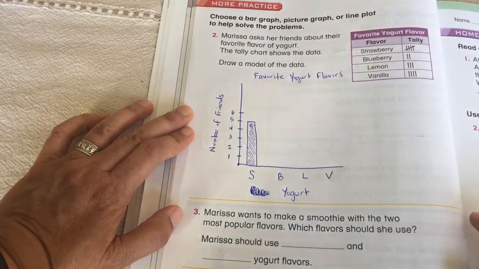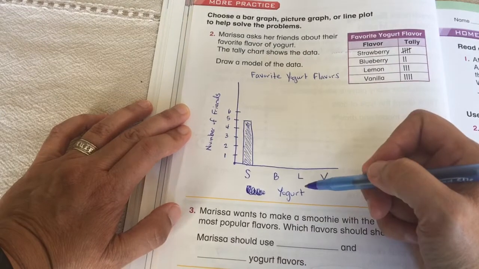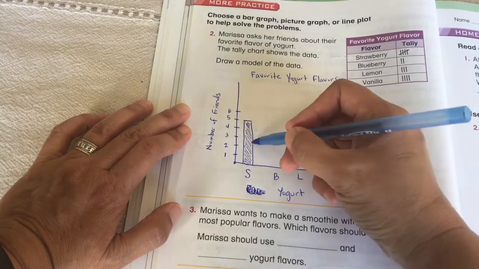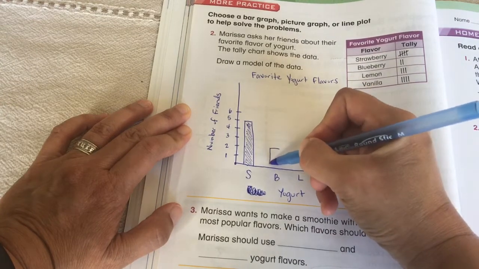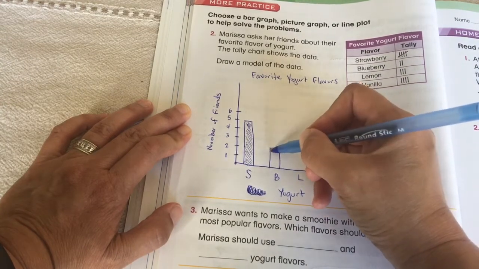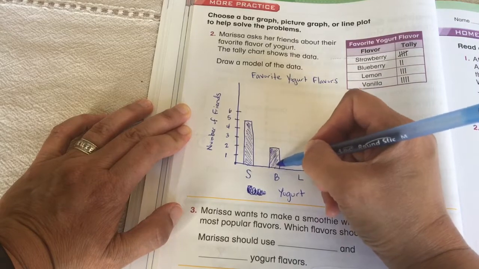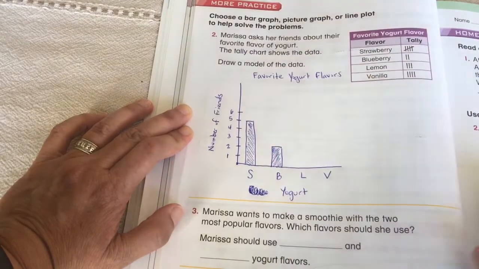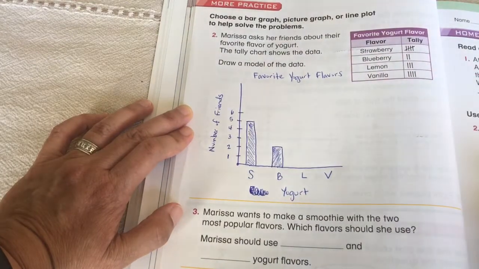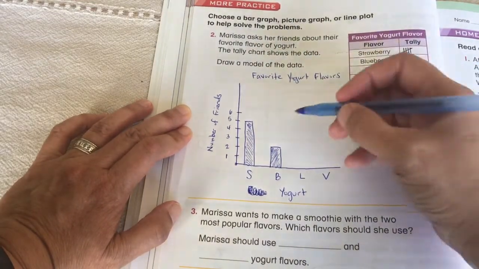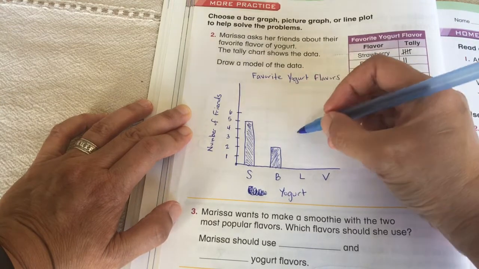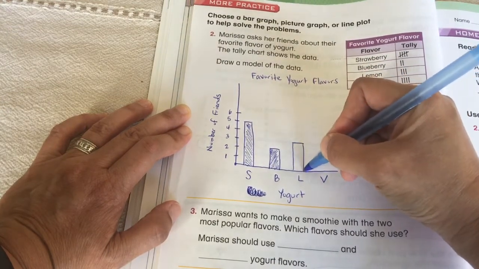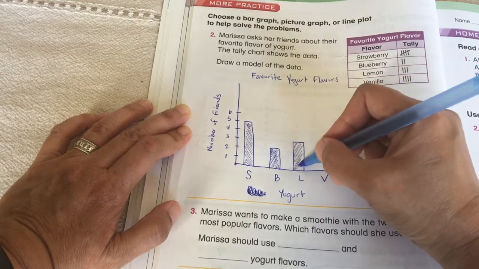Next one is blueberry. Go ahead. Where would you make your bar and how tall? Does yours match mine? I started it at 2 and went down. Next one, lemon. 3 tally marks, so I'm going to start at 3 and make my bar go down and shade it in.